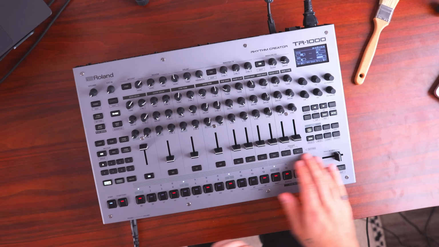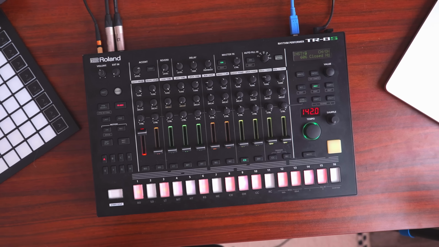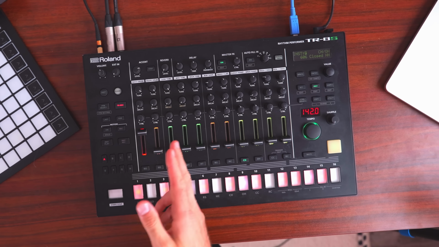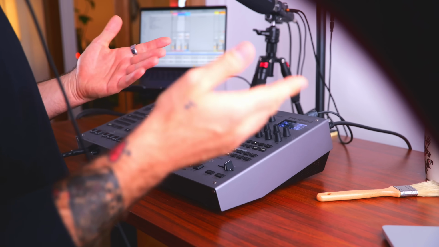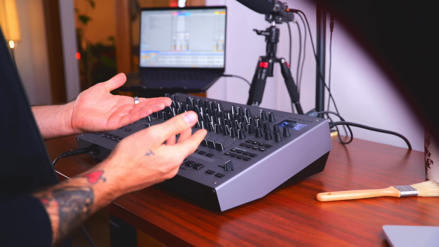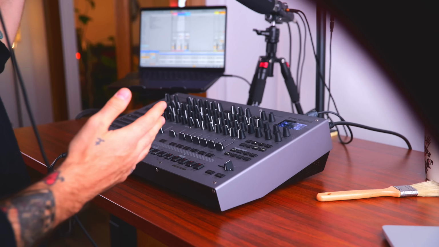You've got 10 individual audio outs in the back, so that's 1 per channel versus the TR-8S, which only has 6 audio outs with 11 voices. You can also use the TR-1000 as well as the 8S as audio interfaces. They both also make for excellent MIDI controllers for Ableton. We'll be looking into all of this in this video.